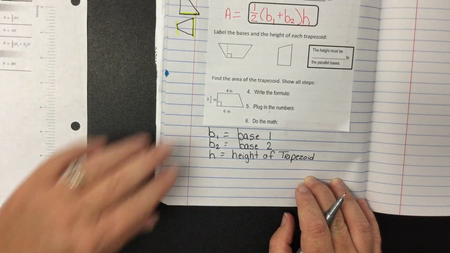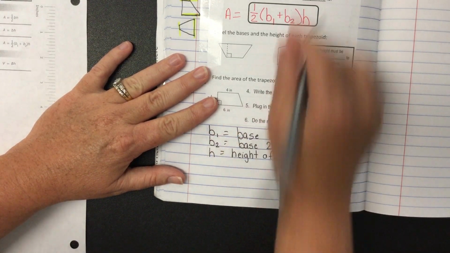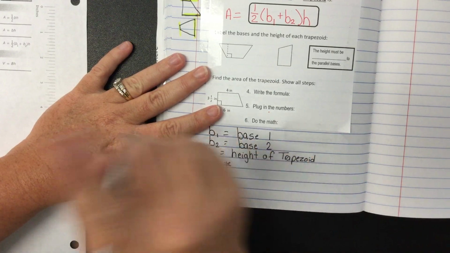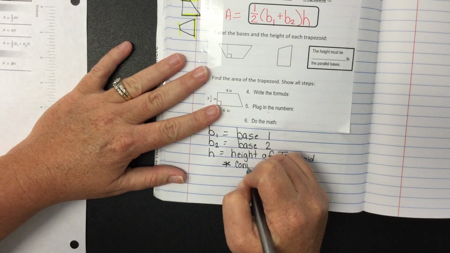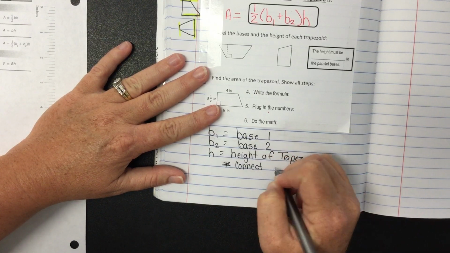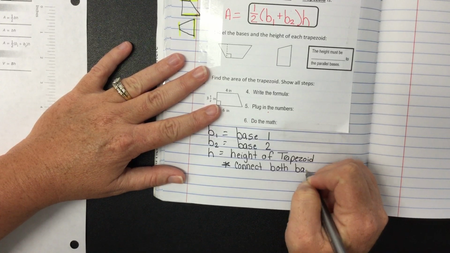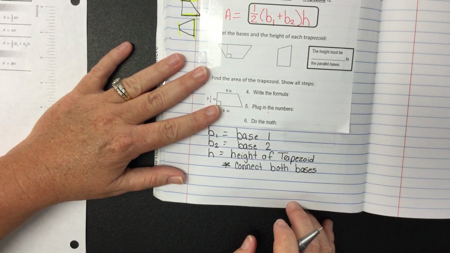Okay? When we talk about our height, your height for a trapezoid will always connect both bases. And therefore it will form a 90-degree angle.